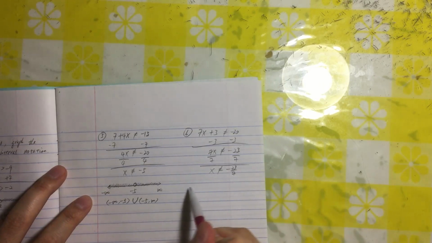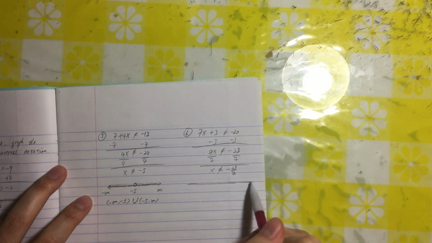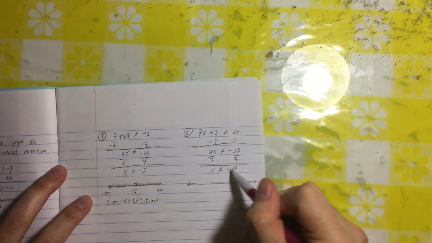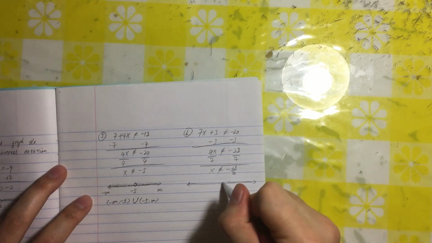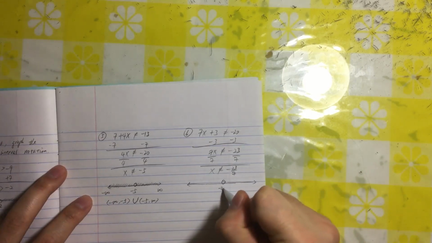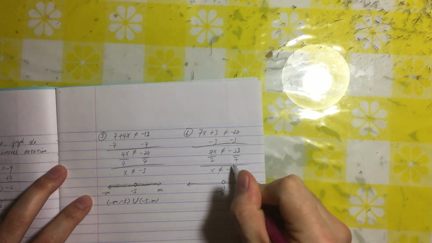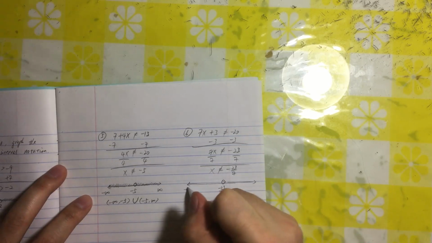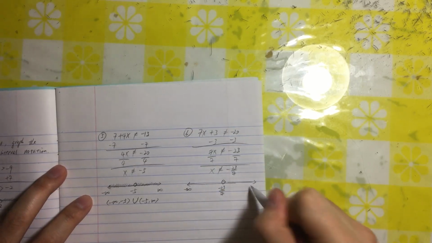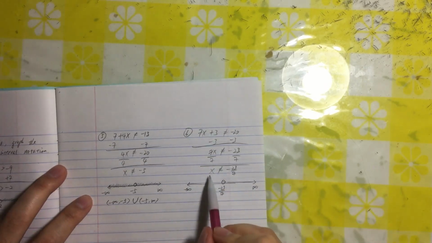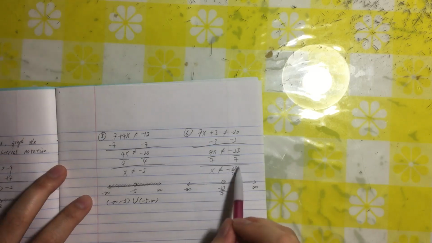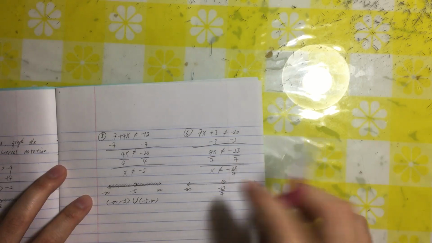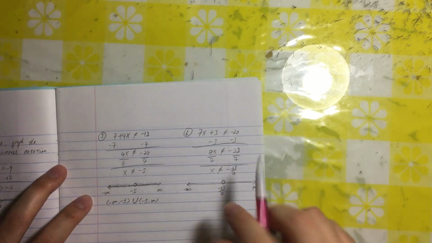Next, let's graph the answer. Negative 23 over 7 is somewhere in the middle of the number line. x can be any real number except negative 23 over 7. So we shade the entire line except this number.